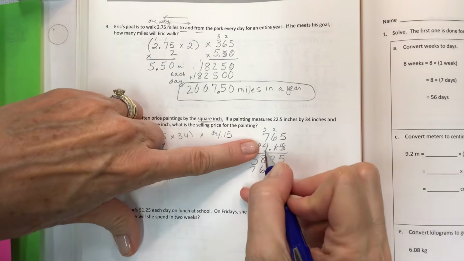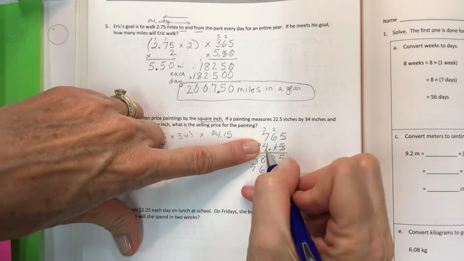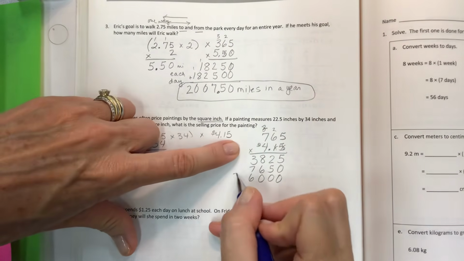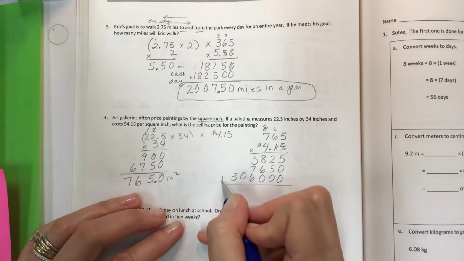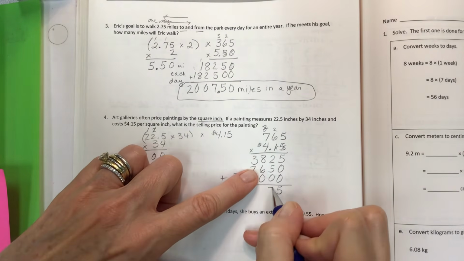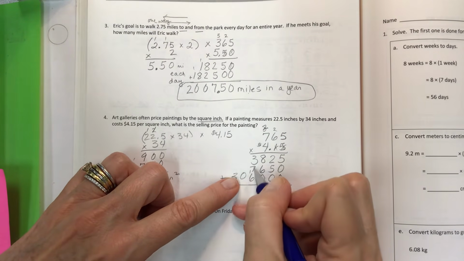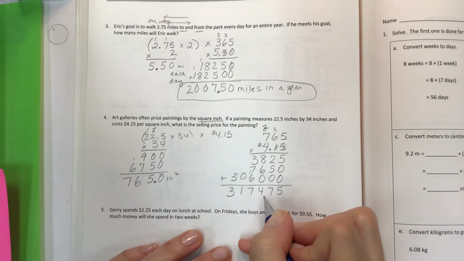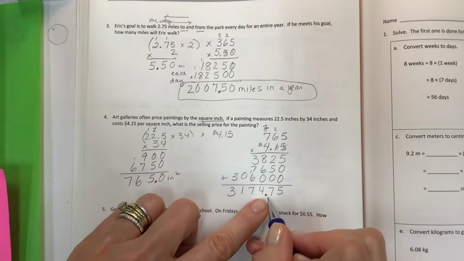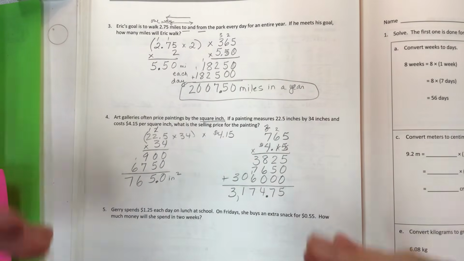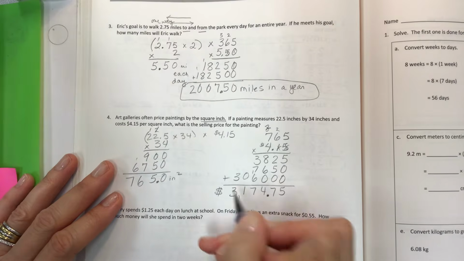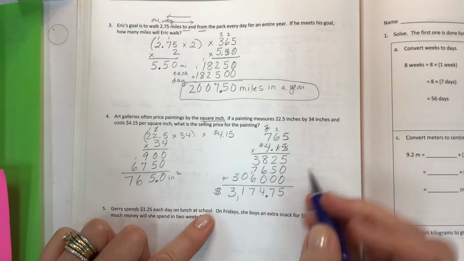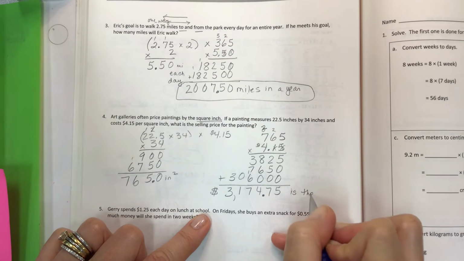Next row. 0, 0. 4 times 5 is 20. Another 0, carry the 2. 4 times 6 is 24. 25, 26, carry the 2. 28 plus 2 is 30. That's okay that it's sticking way out. Add up here. Add here for 7. Then we have 14, 7, 10, 16, 17. Carry the 1, and then 3. Now what is that? That is hundredths times ones for hundredths. Put your comma in. We're trying to find the selling price for the painting, and it would be $3,174.75 is the selling price.